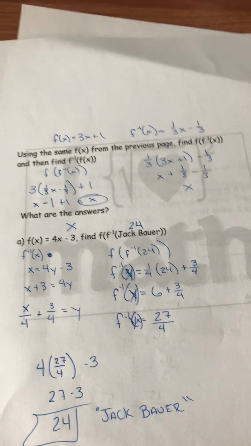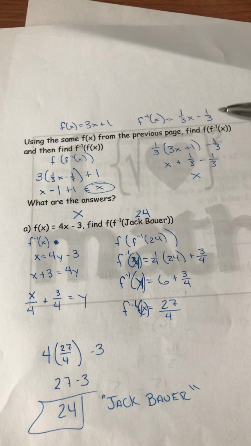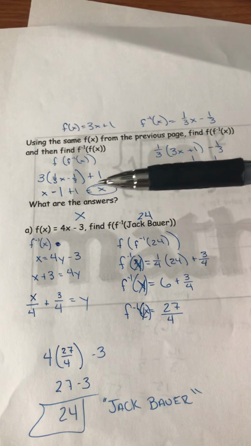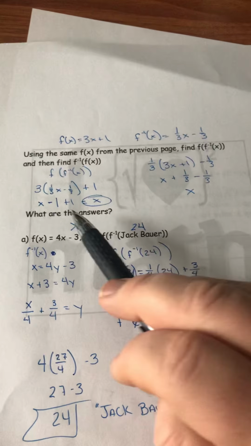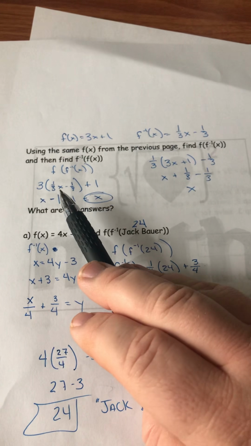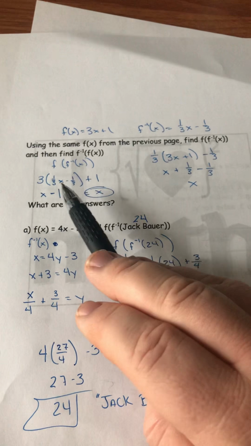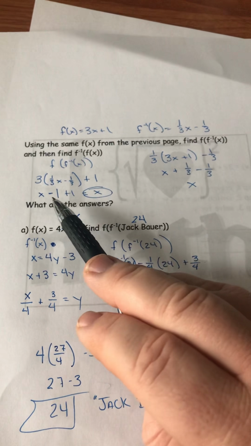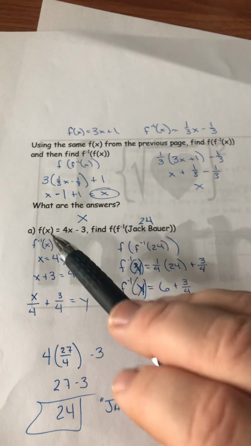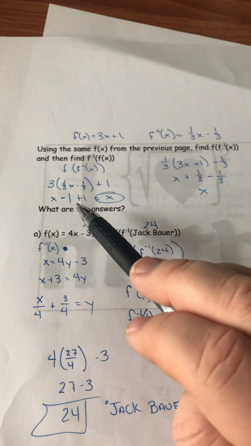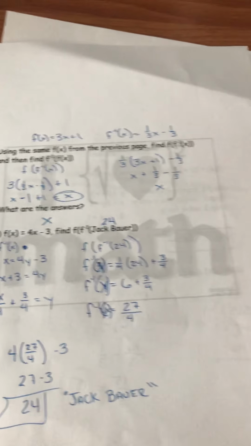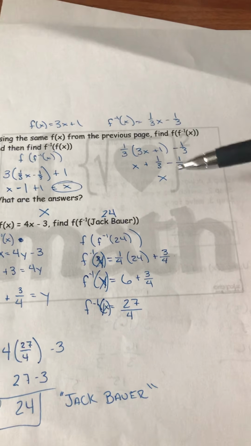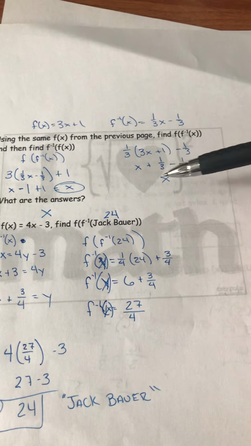Okay. So now on the previous page, if we use the same f of x and f inverse of x, they want us to know this compound one. So we know that the inverse of x is 1/3 x minus 1/3. Plug that in, distribute, so we get x minus 1 plus 1. Well, the plus and minus 1's cancel, so we're left with x. Same thing over here, if we switch the order, distribute the 1/3, so x plus 1/3 minus 1/3. The 1/3s go away and we're left with x.